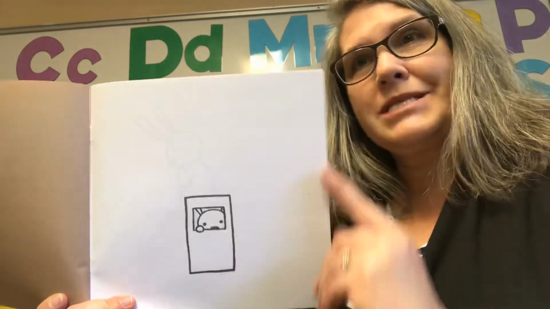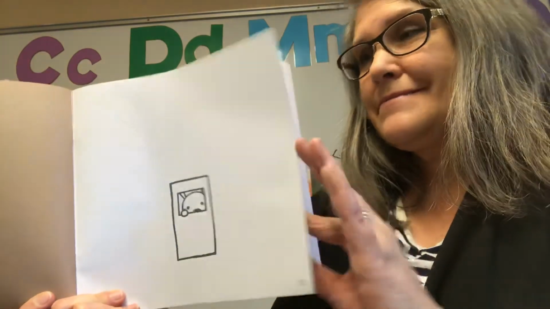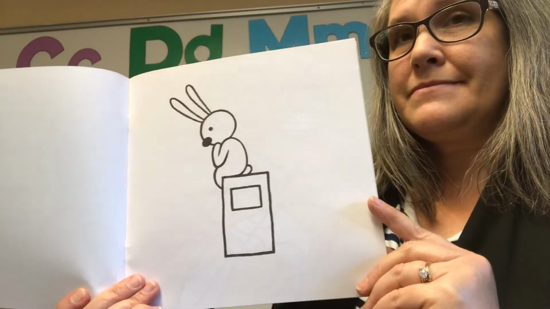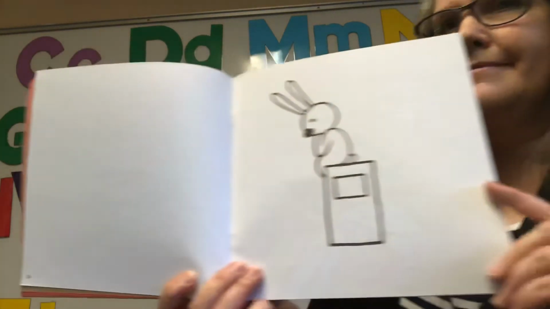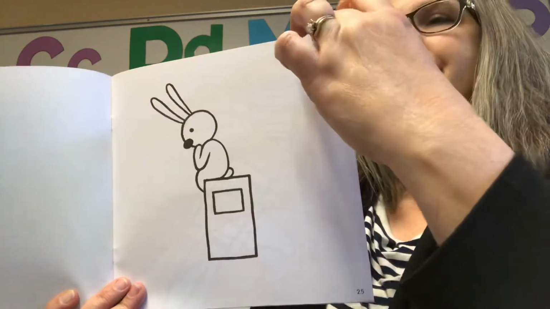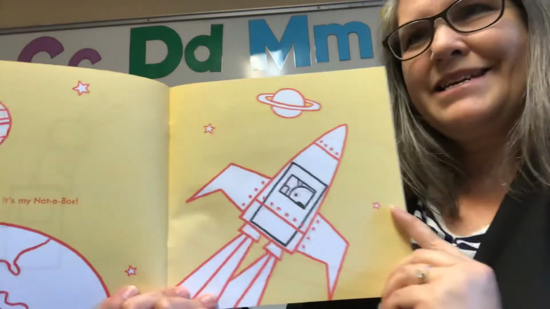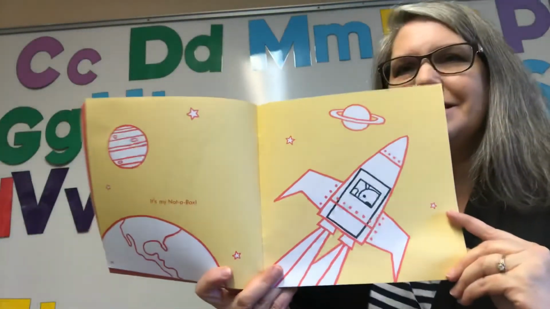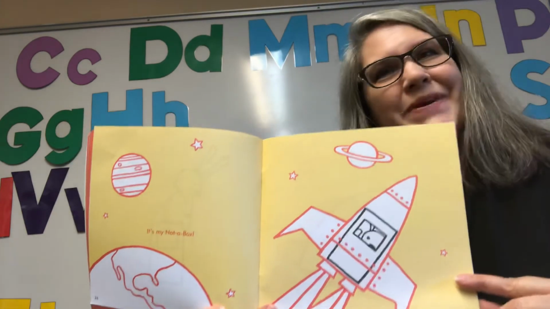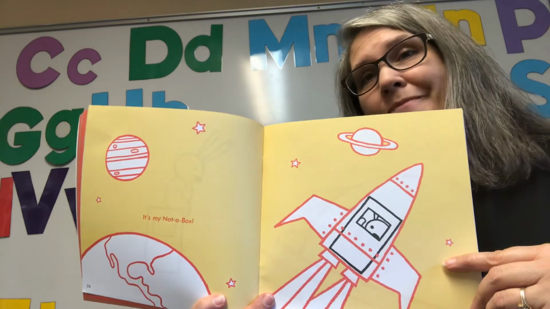Do you think the rabbit's going to tell his parent all of the things that he imagined? He's thinking about it. This page has no words. That's what they do when you're just thinking about it. He says, it's my not a box. So he didn't tell him all the things. He just said, not a box.